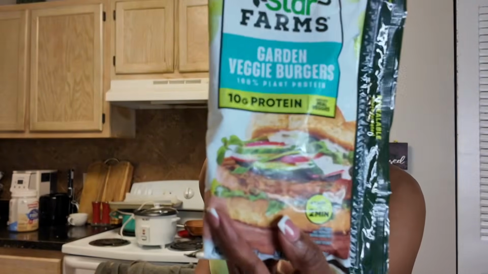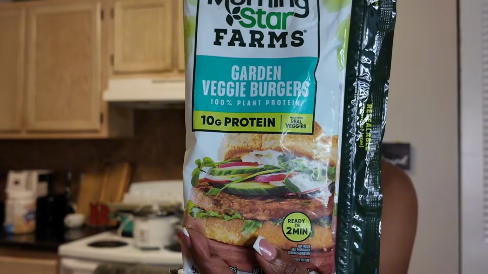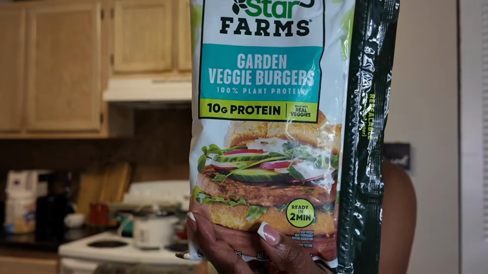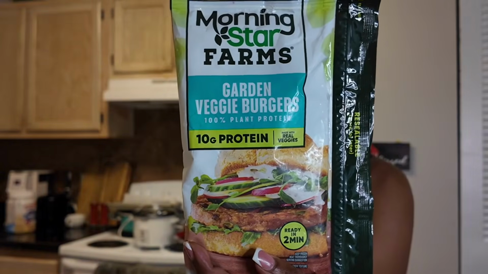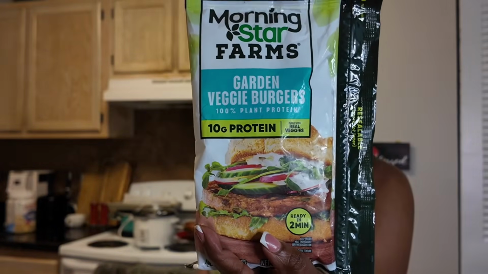I picked up Morningstar. This is 100 calories and you get 10 grams of protein off of one little burger. Now, the reason why I like these little burgers is because you can turn this into a sausage. I can put this in the microwave and let it overcook a little bit and get a little hard. Put some syrup on it and it tastes just like a sausage.